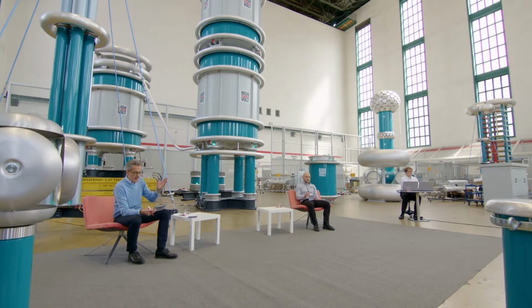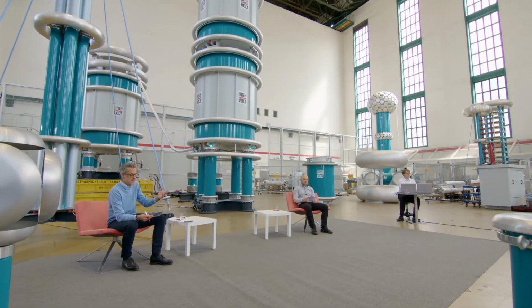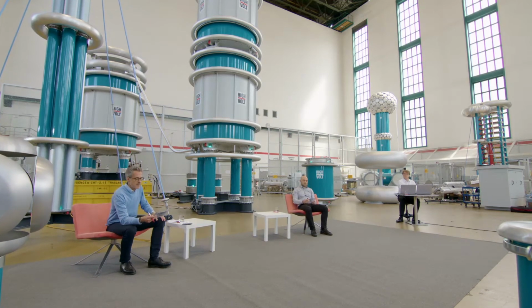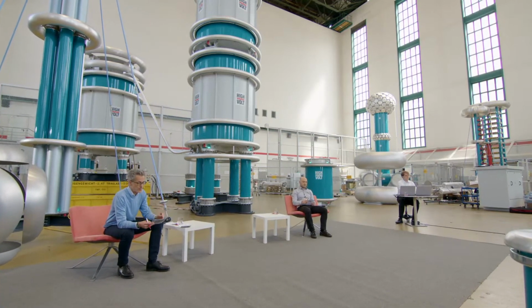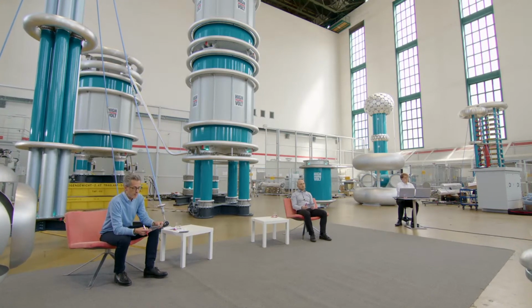Therefore, a good understanding of the material behavior, especially within the complex insulation systems of joints and terminations, is quite essential. That's what you say. Materials and their electrical behavior are key for the reliability of cable systems. How can universities, as you work for, contribute to that topic?